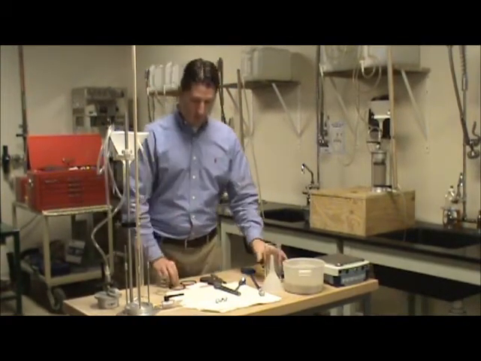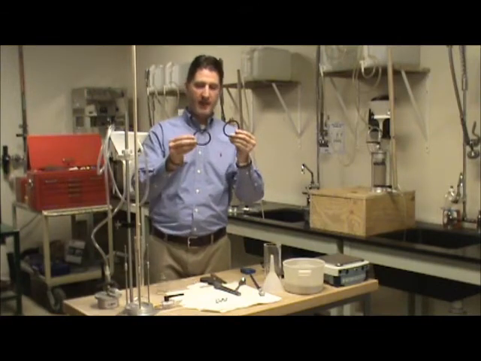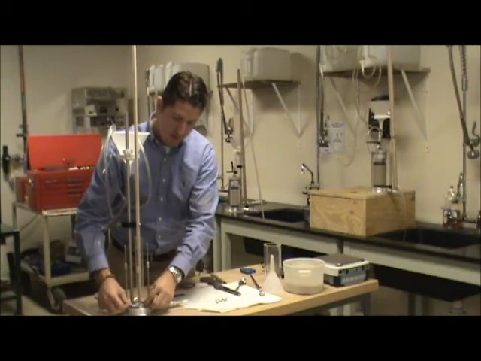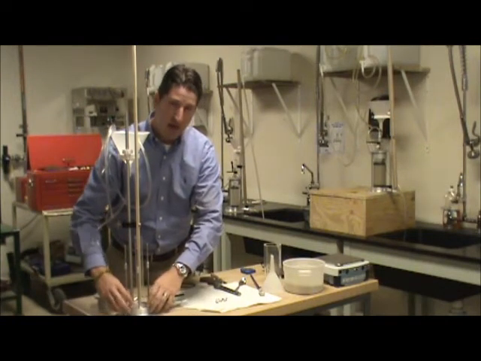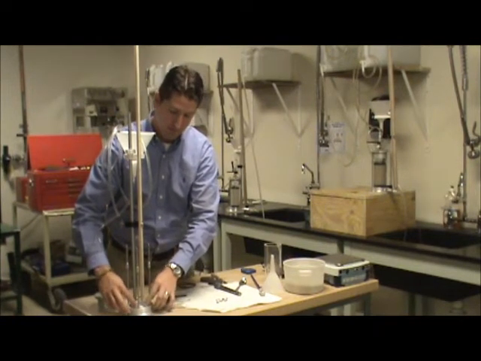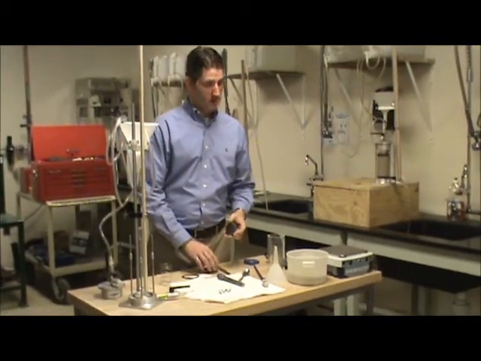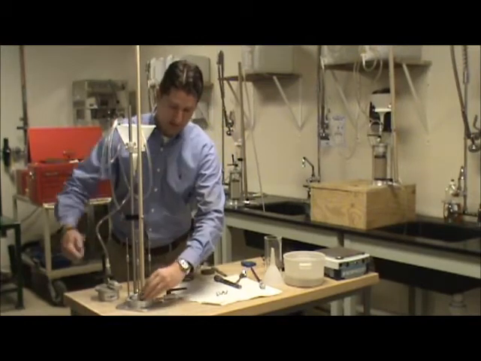Next, we want to take one of the rubber gaskets. There should be 2 of these gaskets at your station. And we're going to place the rubber gasket down in the groove at the bottom of the permeameter base. Then we want to place 1 stone on top of the base.